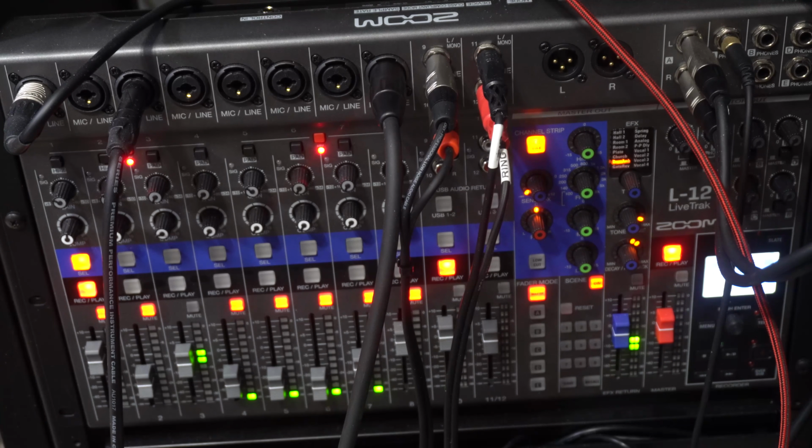Now, in addition to this, it's also going to expand your capability to have more inputs on the MPC 1. I've actually used my Zoom LiveTrack L12, and I got that to work on the MPC 1, and that one actually has 12 different inputs. So this really expands the capabilities of the MPC standalone devices, and it's a really great update.